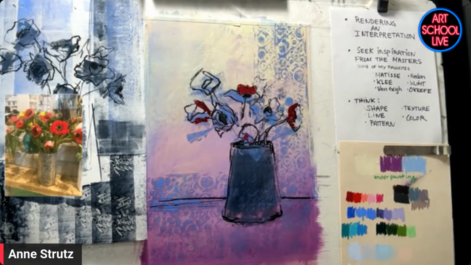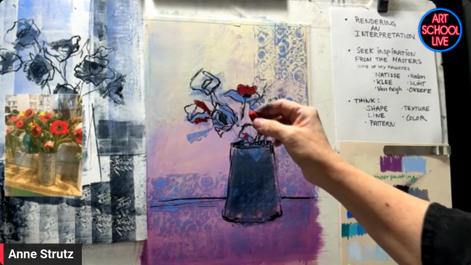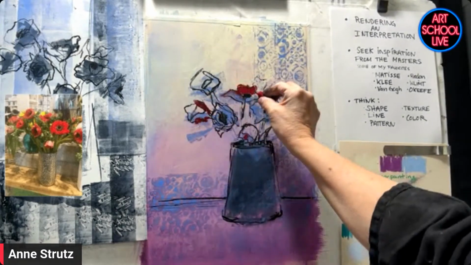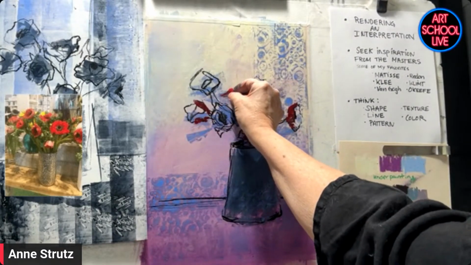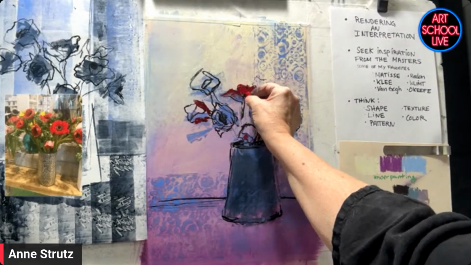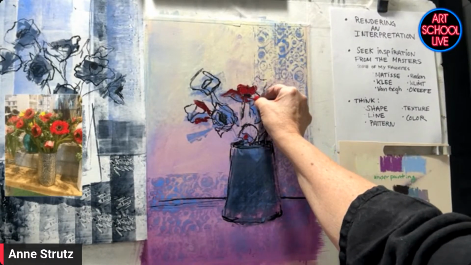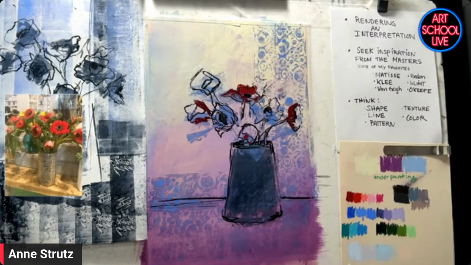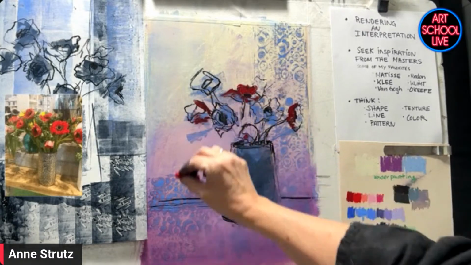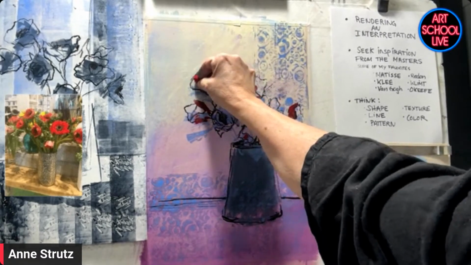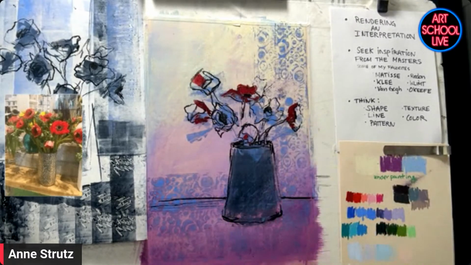Paying attention to, hey, maybe I don't want to cover that background up completely. Here you can see that I have a lot of oil there, but it gives a cool effect. And now it's just a layering and building process of laying your colors in.